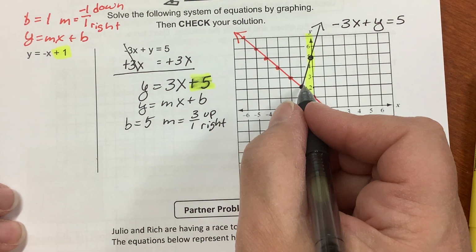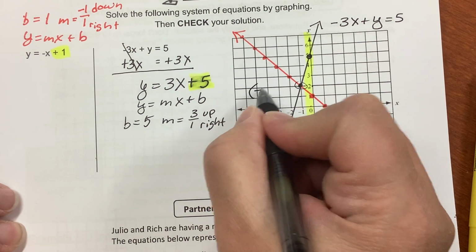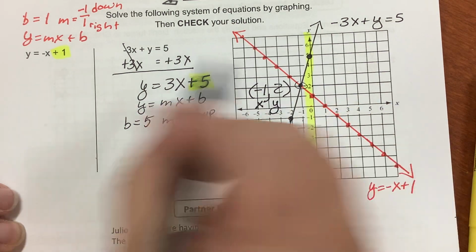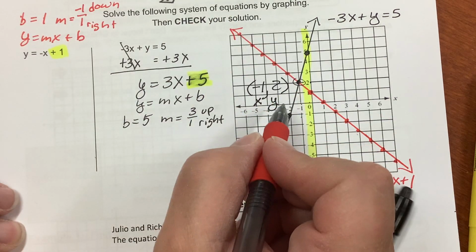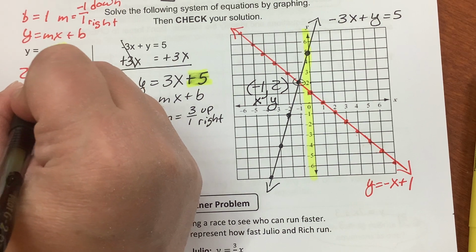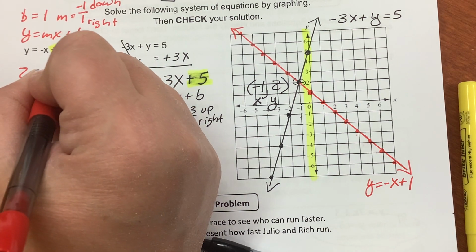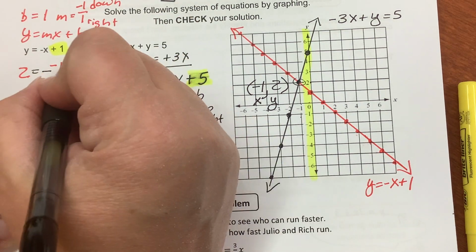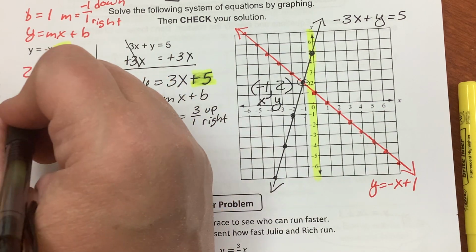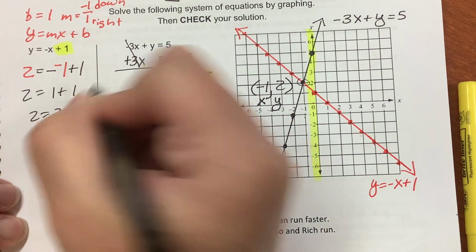So what's our solution? Right here at negative 1, positive 2. So my solution is negative 1, positive 2. The x is negative 1, the y is positive 2. So I'm going to come back up here into this equation, and I'm going to write 2 equals negative, and now negative 1. That has 2 negative signs. What do 2 negative signs mean? Negative, negative is a positive. So this is actually 2 equals 1 plus 1. 2 equals 2. That one checks.